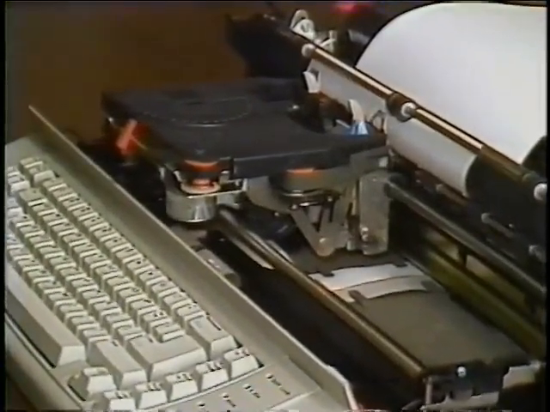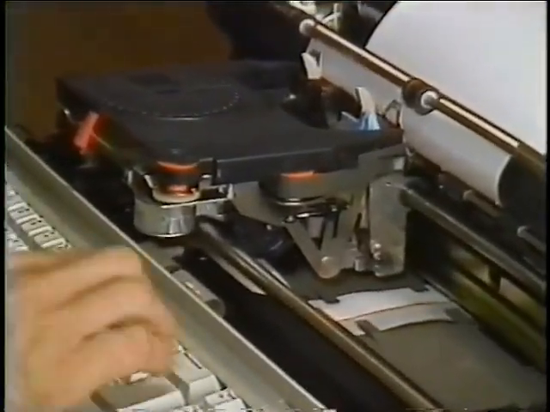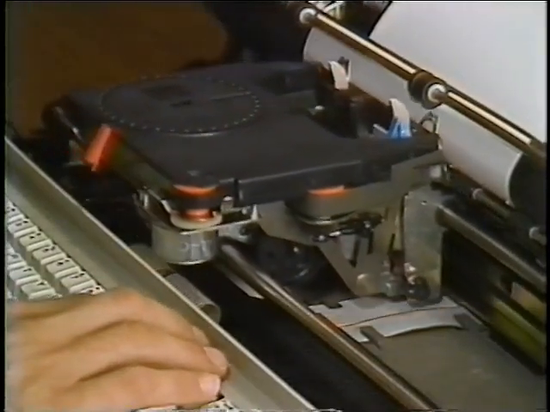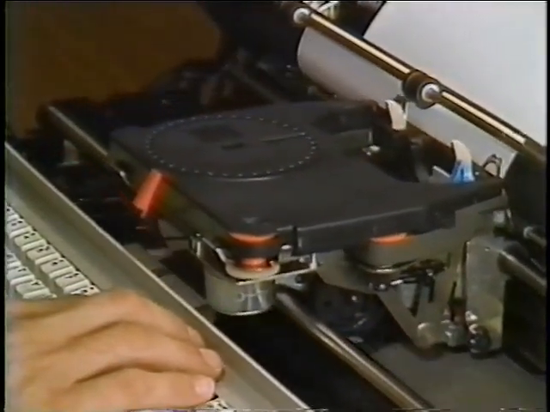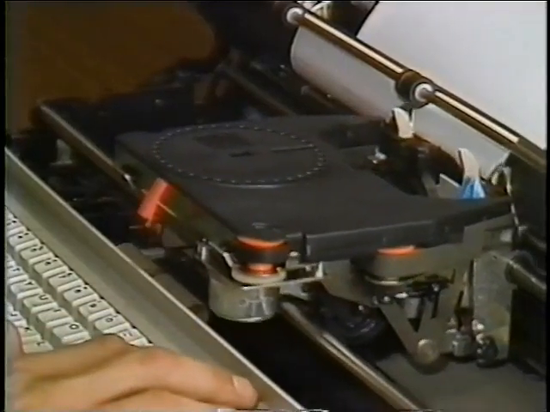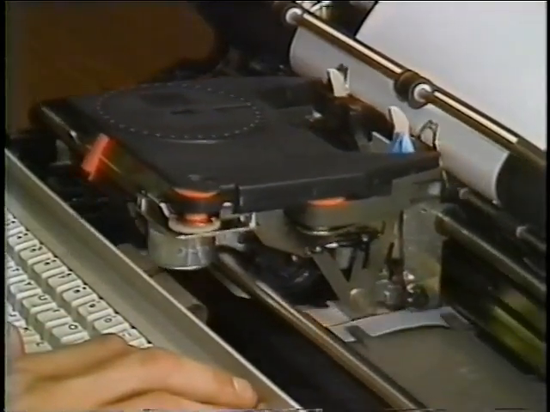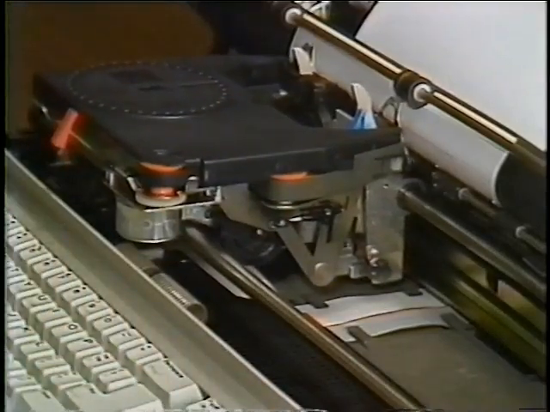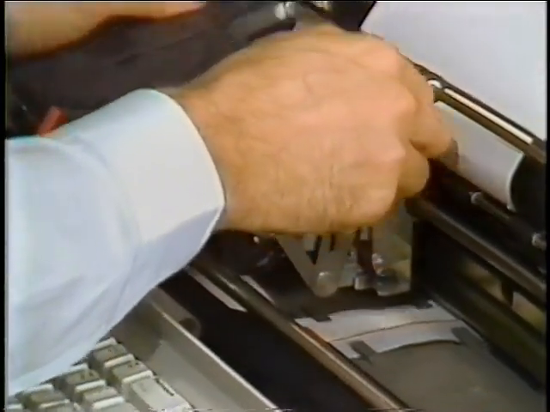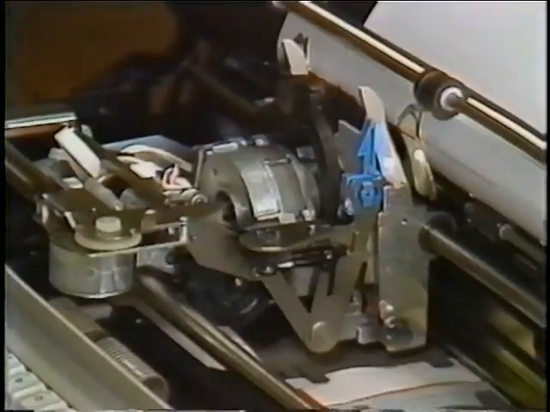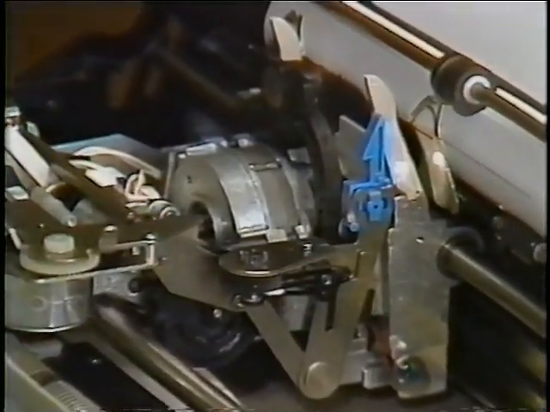Let's see how to perform the ribbon lift adjustment. The machine must be turned on during this adjustment. Start by typing several underscores, then backspace until the underscores extend past the right side of the card holder. Next, remove the ribbon and correction cartridges.